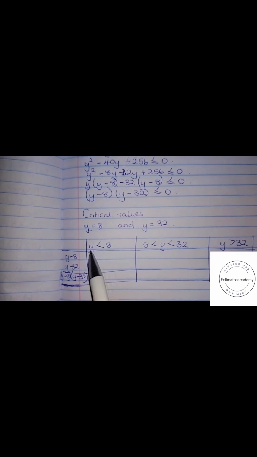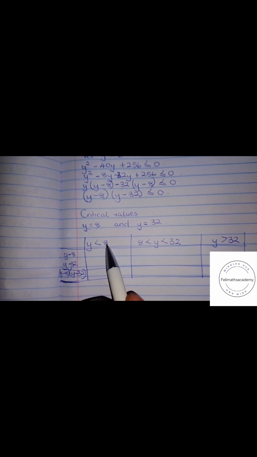We take any value of y that is less than 8. If you assume y to be 8, we get 0 if we substitute 8 for y, so we take values of y less than 8. We can use 0: 0 minus 8 gives a negative number. If we use negative 2 minus 8, we also get a negative number.